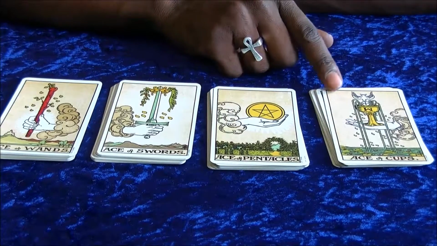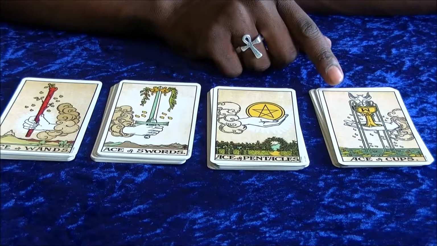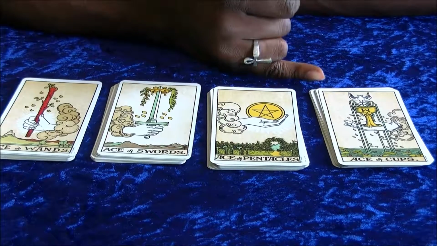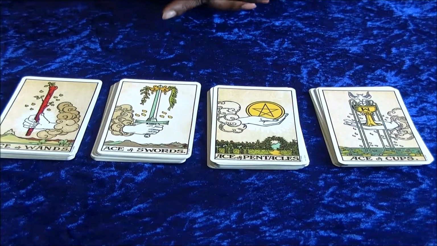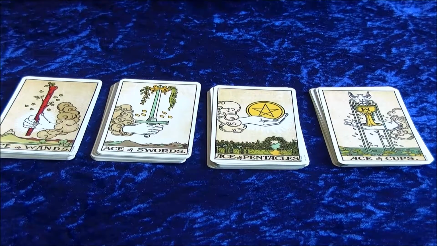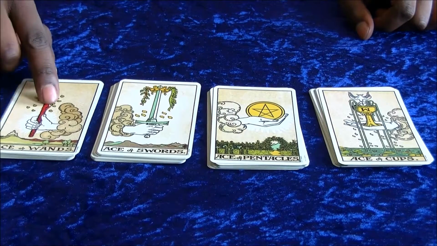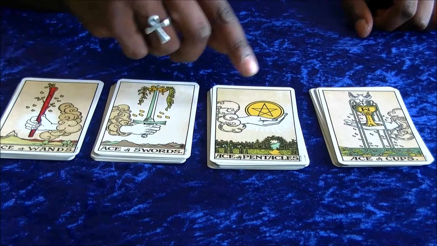Whilst the cups, also known as chalices, are represented by the church. The chalices themselves represent feelings, emotions, love, relationships. Now all of these also have their own element. You've got the element of fire, air, earth and water.